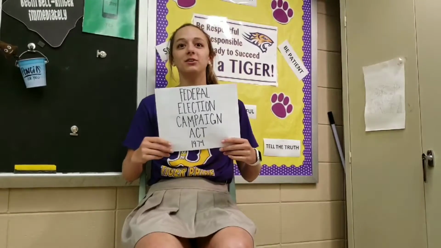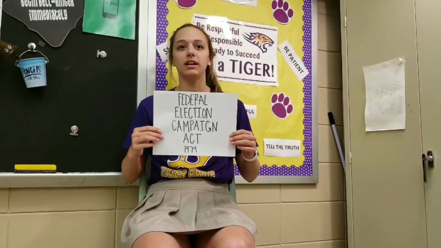Up now is the Federal Election Campaign Act. This act limits presidential campaign spending, attempted to limit contributions, I don't even know what I was trying to say.